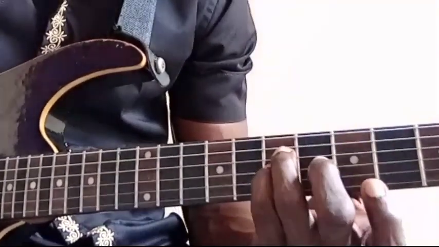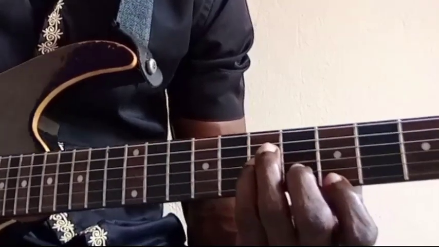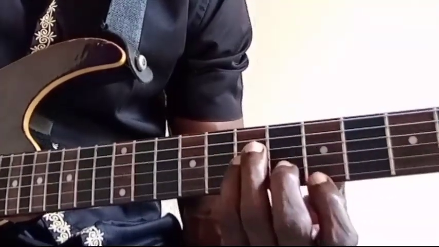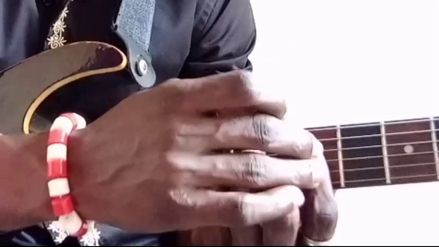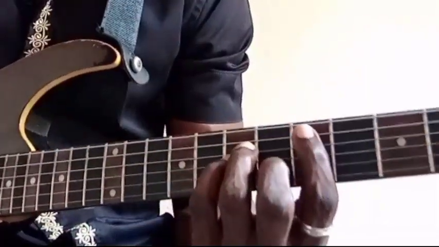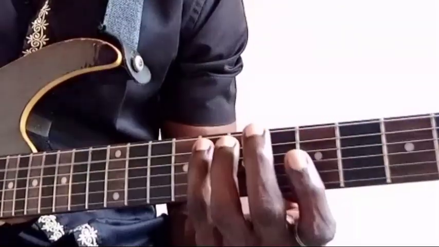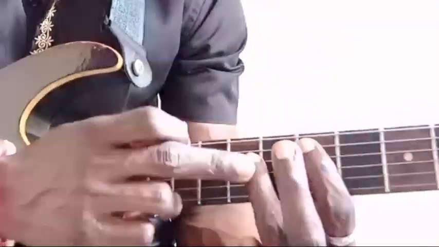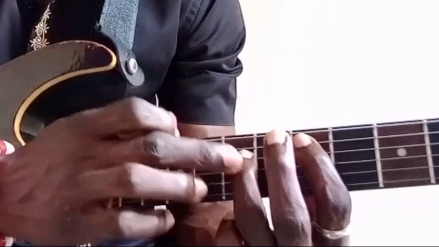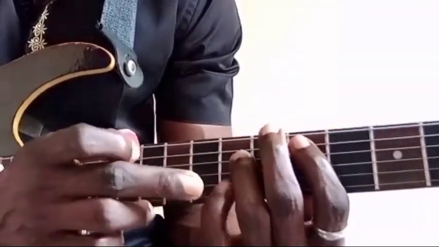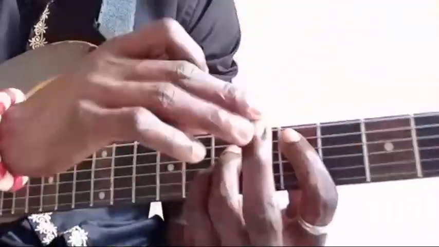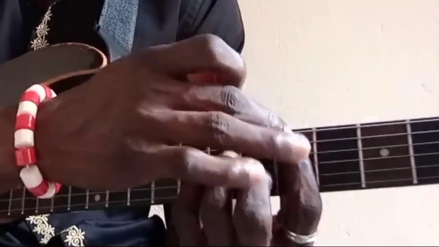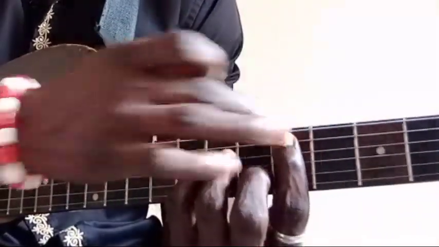So from here now, you can bar this place. Then you start from your fifth string here, because this is Do, La. So when you take your ring finger here to the Mi, you take your pinky to the La under. Then you use your index on the Do. Then you use your first finger here to bar from your La here.